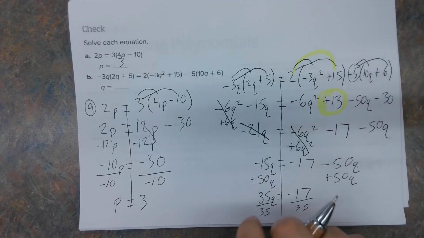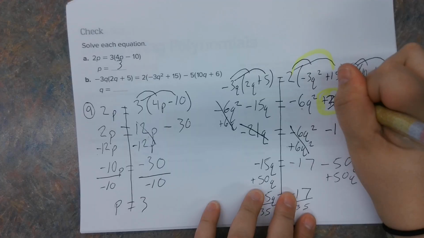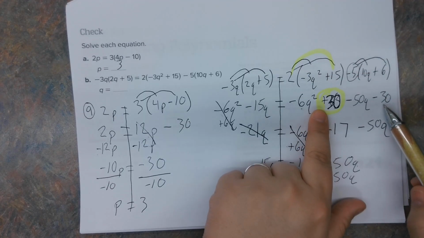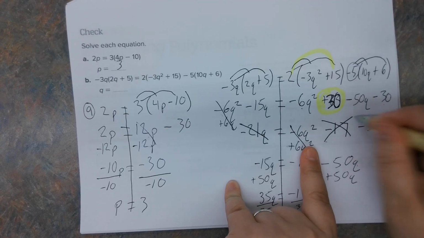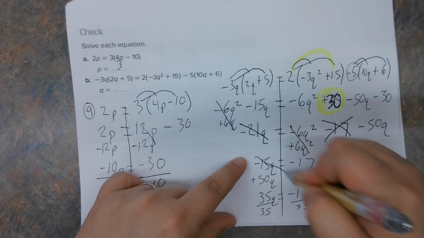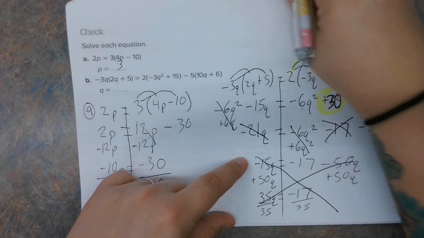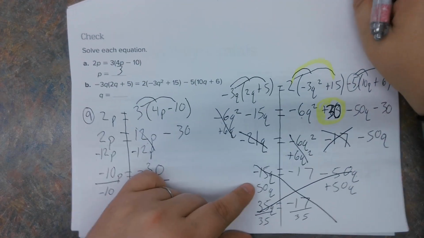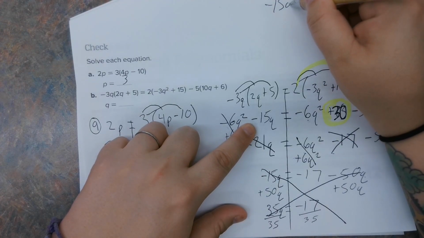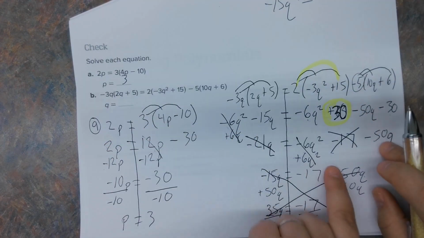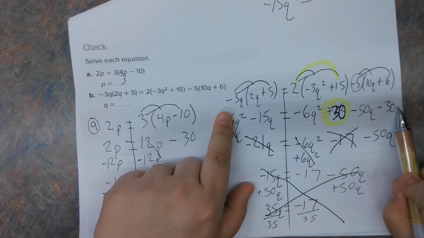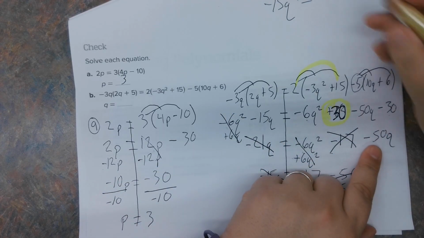2 times 15 is 30. So we're going to see how this changes, right? When I did 30 minus 30, this completely goes away. So when I got to this point right here, this is going away, I'm going to rewrite it up here. You're learning from a mistake thanks to someone coming in my room. So this side I was left with negative 15q. And on this side, we did cancel that out. Positive 30, negative 30 went away, so I'm left with negative 50q.